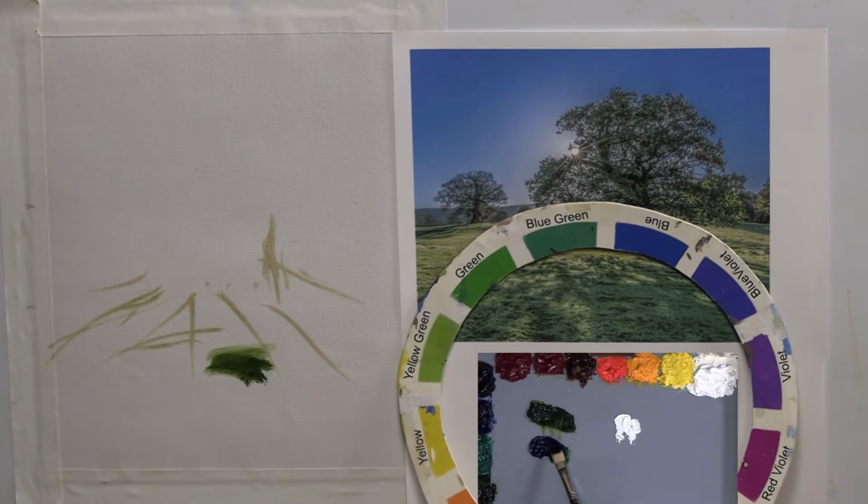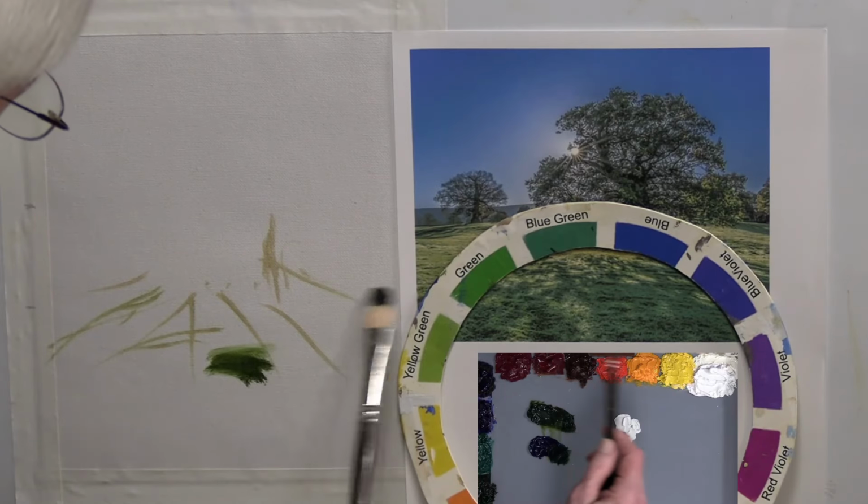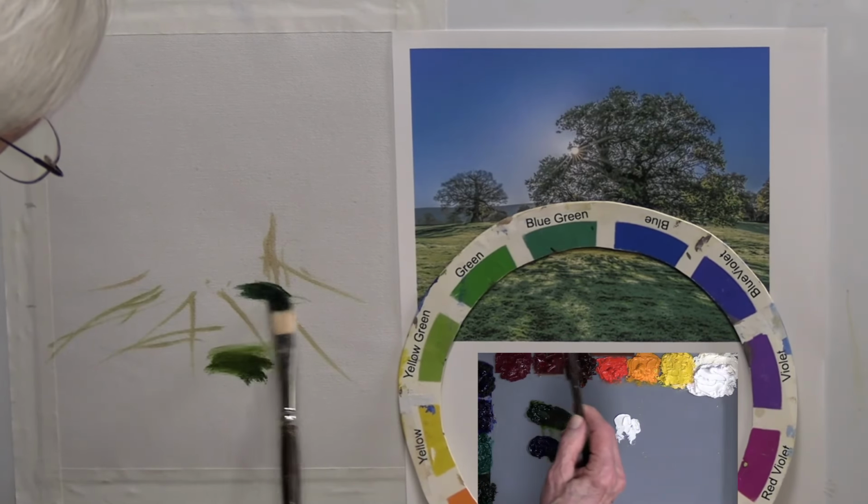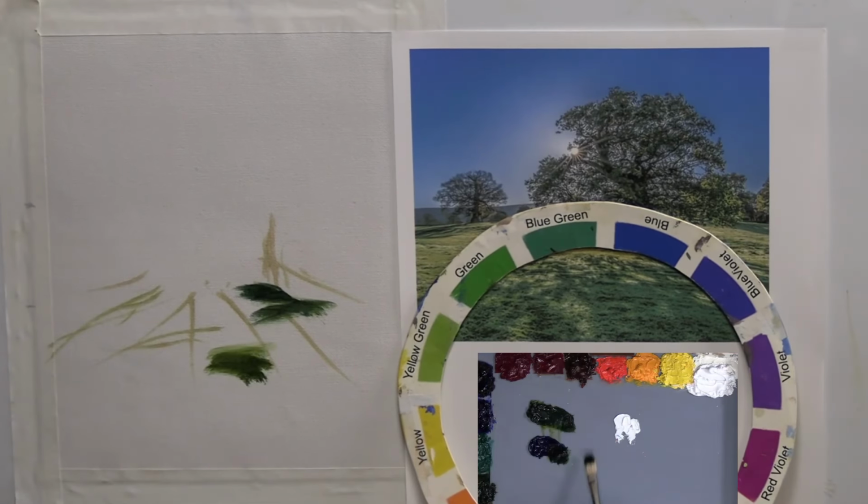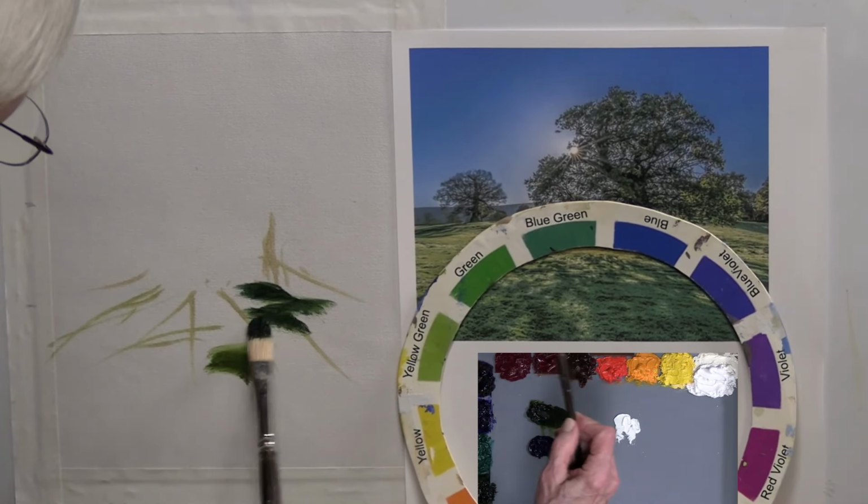And I'm going to probably need some of that, but I'm just going to use this first of all and show you how we can do that. So let's just go and begin to do that. And I'll just leave some of those spaces blank. Scrub it in there. There we go.